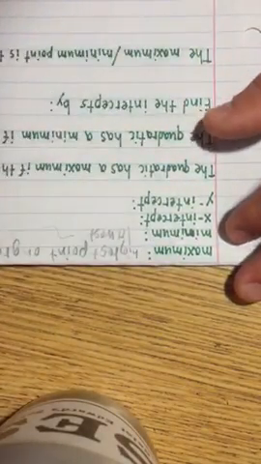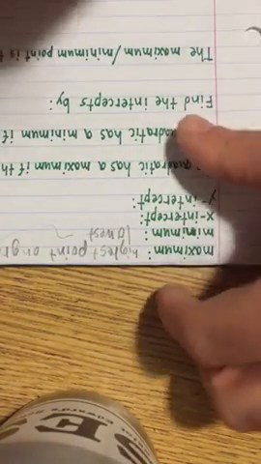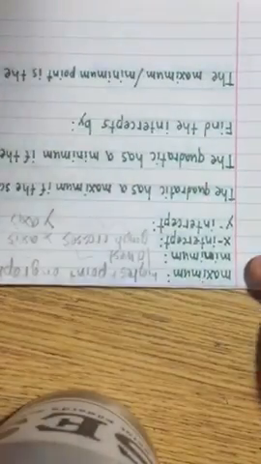And so now we need to think about the maximums and the minimums. So the maximum is just going to be the highest point on the graph. And similarly, I bet you can guess what the minimum is. It's the lowest point on the graph. And then the x-intercepts, also pretty obvious, are where the graph crosses the x-axis. And the y-intercept is just going to be where the graph crosses the y-axis.